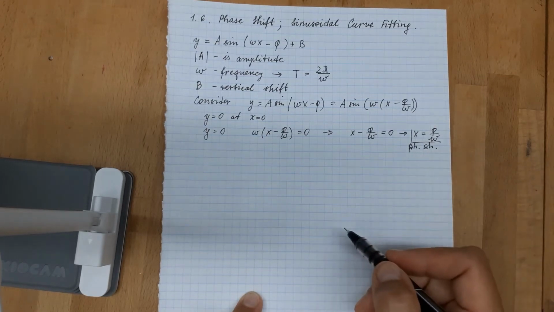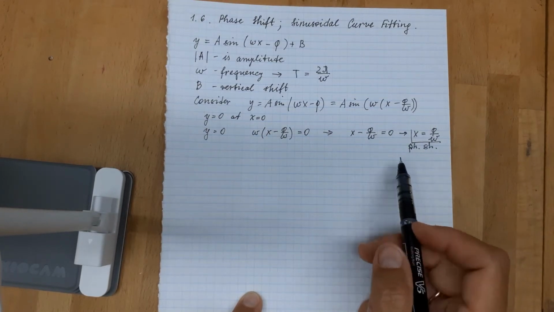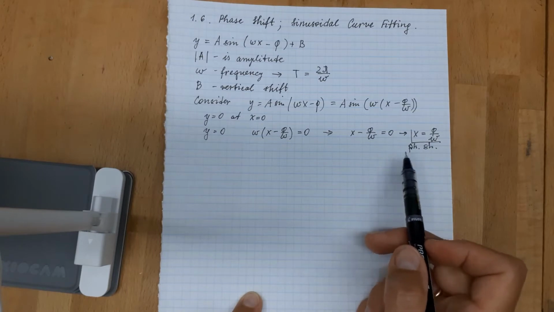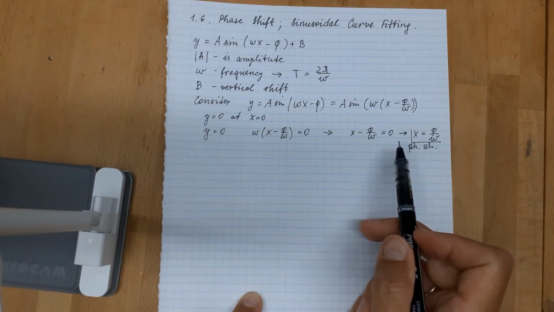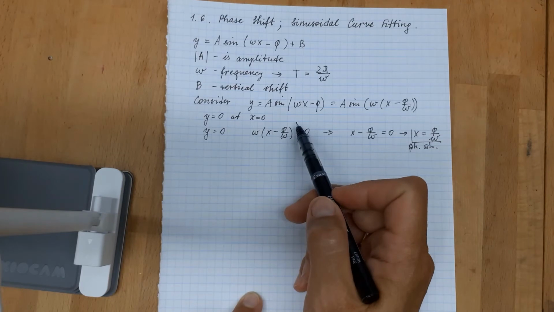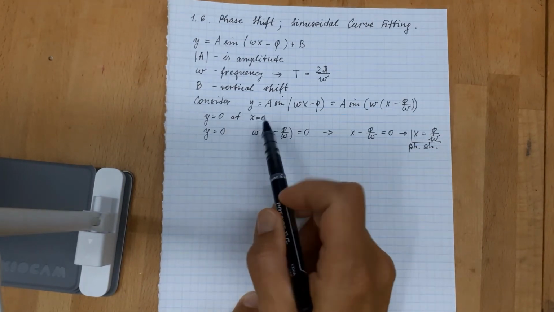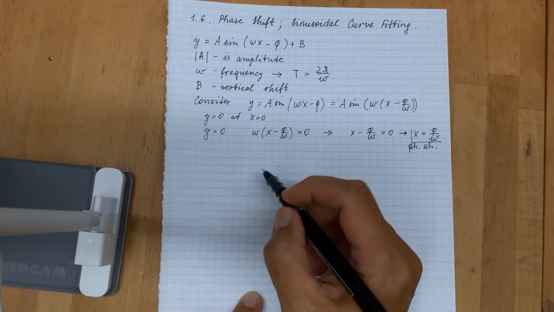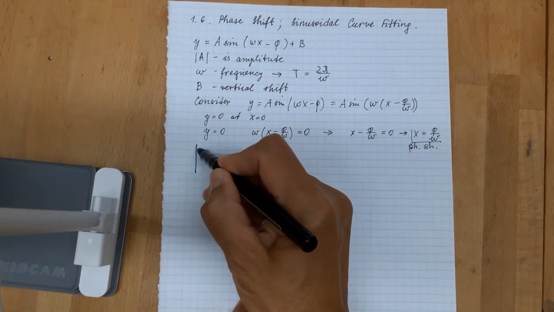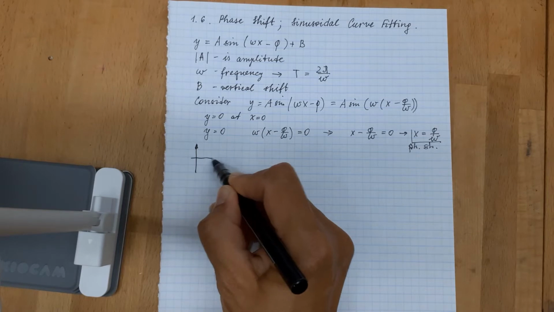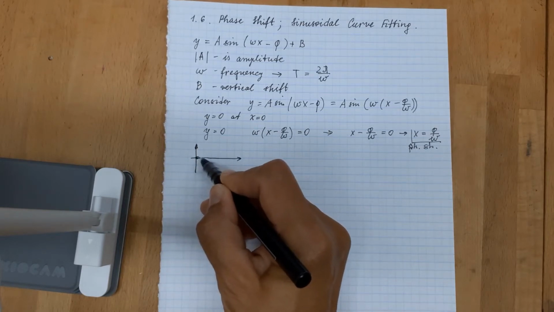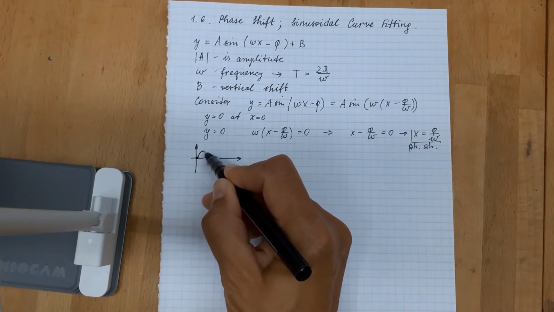Phase shift. Okay? And the very simple way to find the phase shift is to find the x for which the argument of sine is equal to 0, because this x is going to produce a special point for us, (0, 0). Let me show it on the graph. If you do the graph of a normal sine, how is it going to look? Well, I'm going to graph only the positive part. It's going to look like this, right?